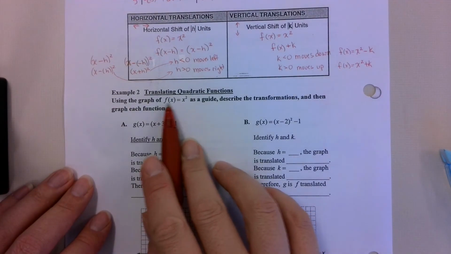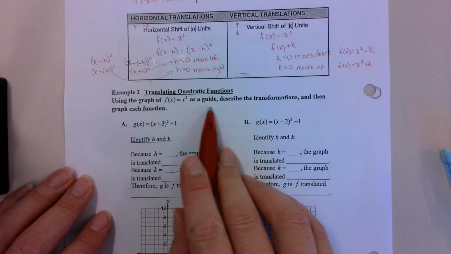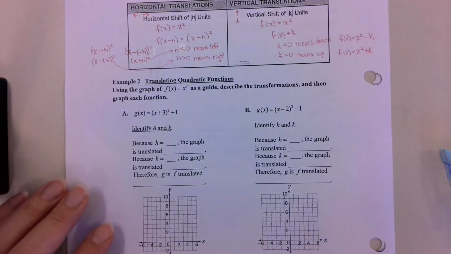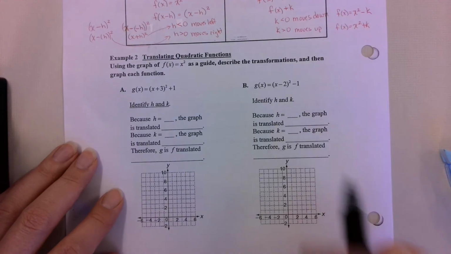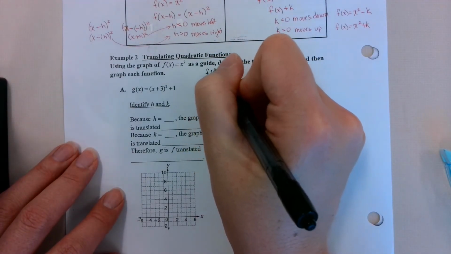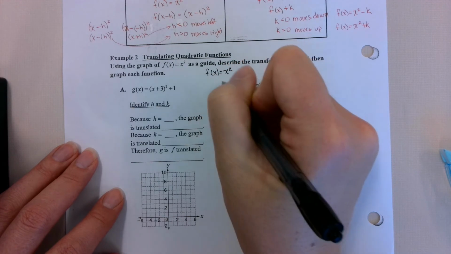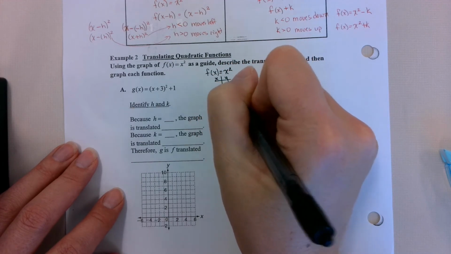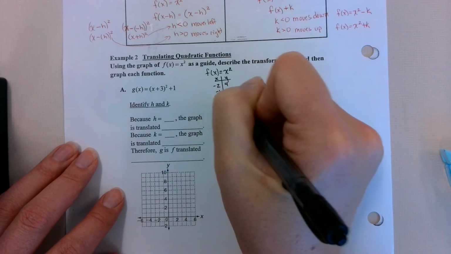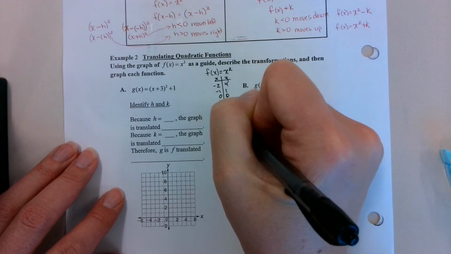So using the parent function, x squared, as a guide, describe the transformations and then graph each function. Okay, so the parent function, f of x equals x squared, and we just made a quick t-chart here, and we do -2, we'd get 4, and -1 is 1, and 0, 0, and 1, 1, and 2, 4.